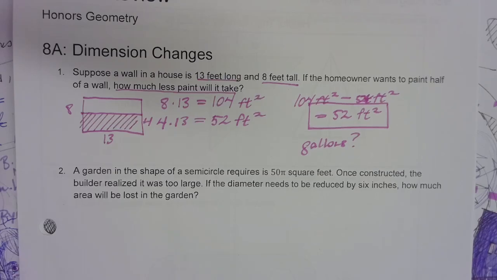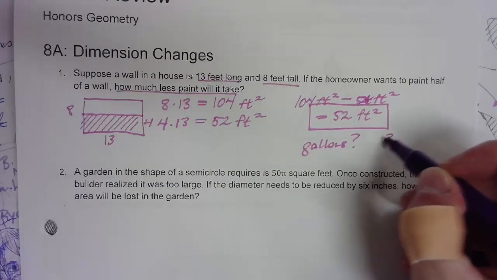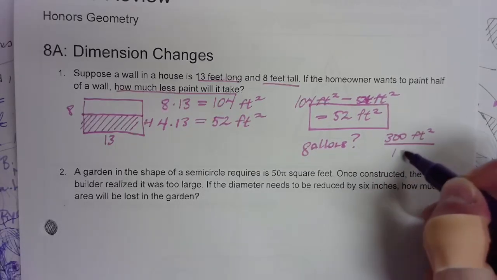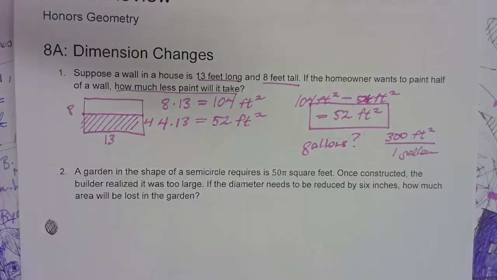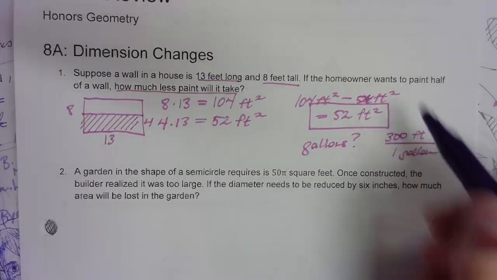Anywhere from 300 to 400 square feet. So let's just lowball it and say there's like 300 square feet per gallon of paint. Alrighty? 300 square feet per 1 gallon of paint. Obviously, we could find out how much that is by multiplying by 1 over 300.